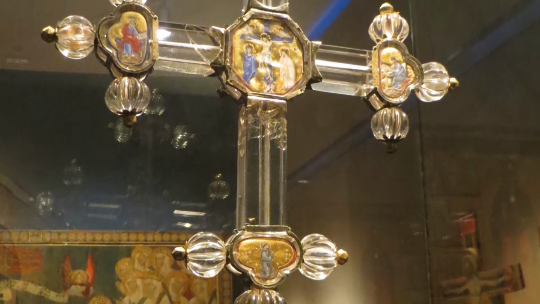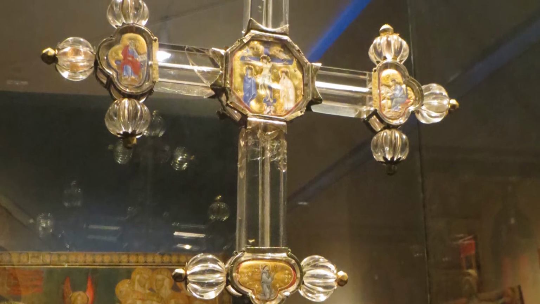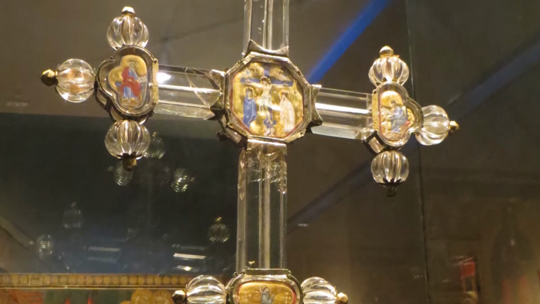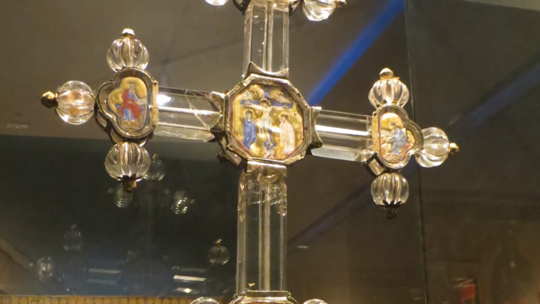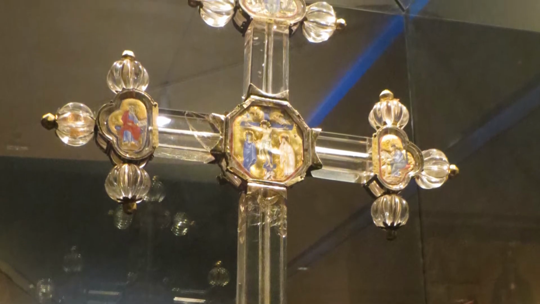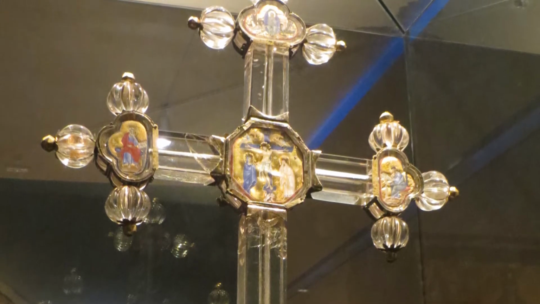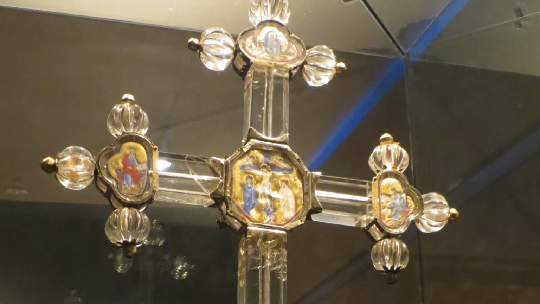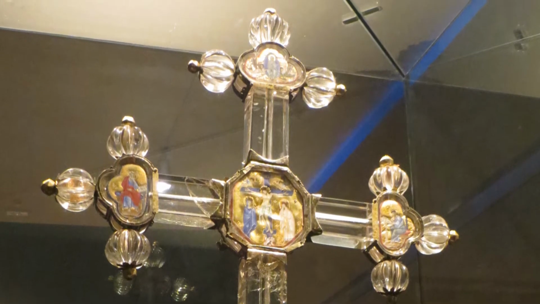They also believed that crystal came from a very pure form of celestial water. And so if Christ is part of the water of life, rock crystal could represent the frozen form of that celestial water.